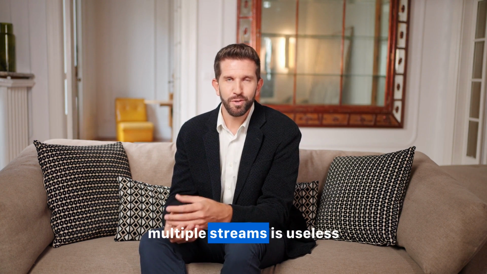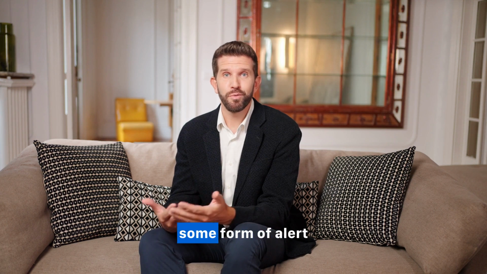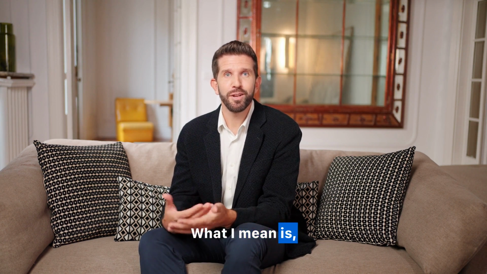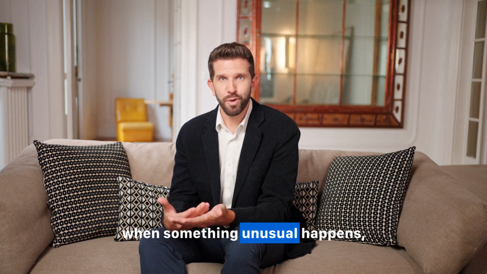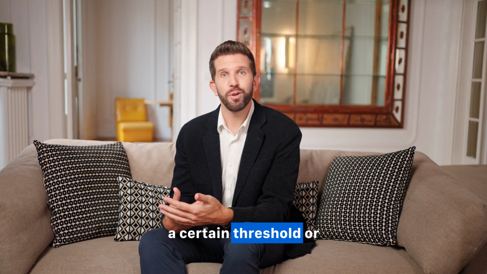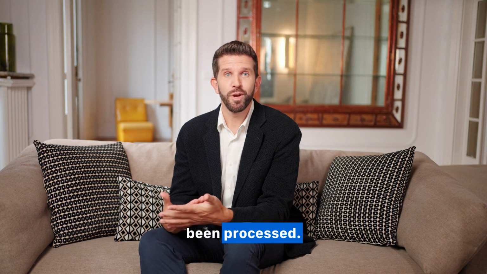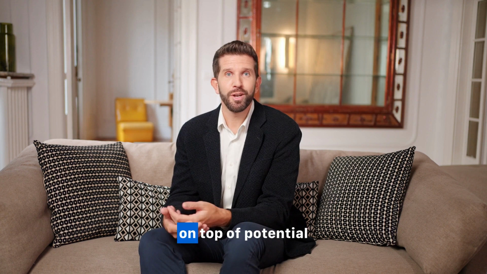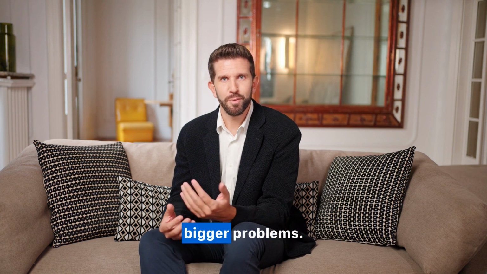But here's the kicker. Tracking cash flow across multiple streams is useless if you don't set some form of alert system. What I mean is, you need to know when something unusual happens, and you need to know quickly. I've set up notifications that ping me whenever cash flow drops below a certain threshold, or if a payment hasn't been processed. This helps me stay on top of potential issues before they become bigger problems.